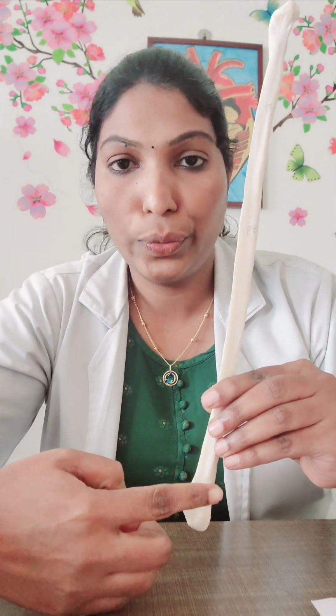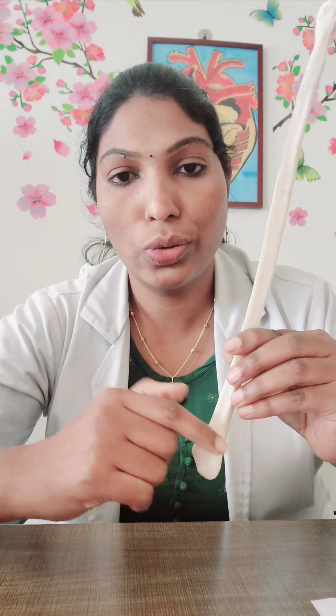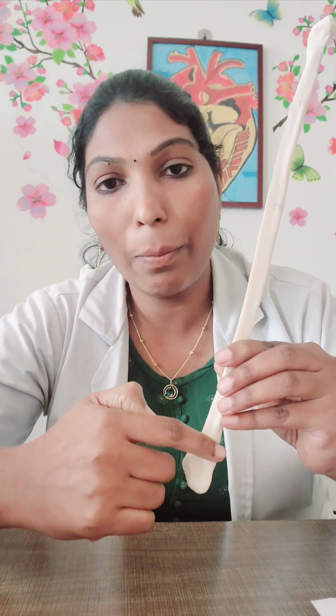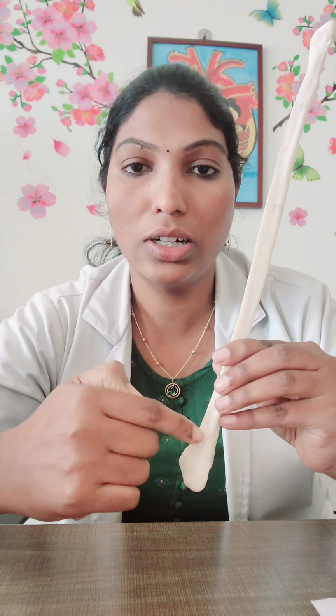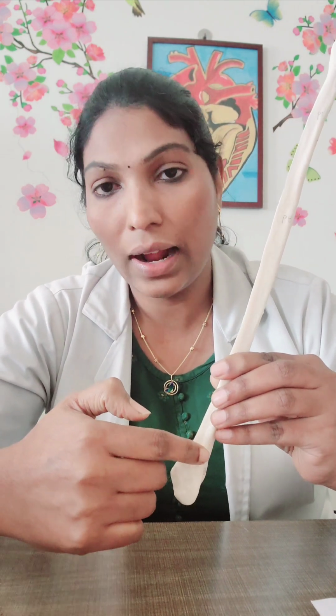Okay. Fractured fibula is more common along the neck of the fibula and also in the lower part. That is 2 to 5 centimeters above the lateral malleolus, it is more prone to fractures. When there is a fracture in the lower end, it is associated with dislocation of the ankle joint.